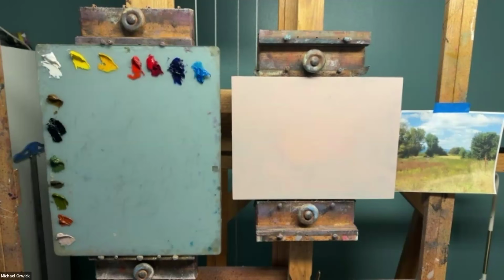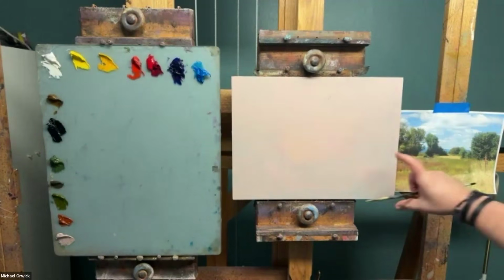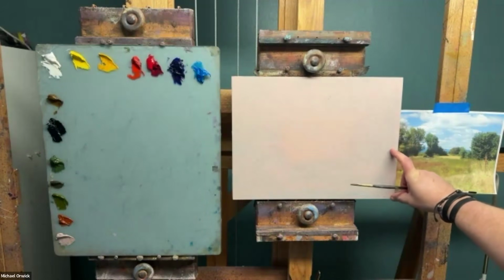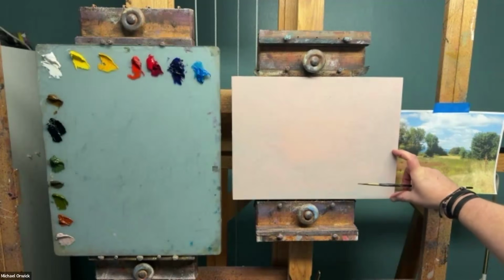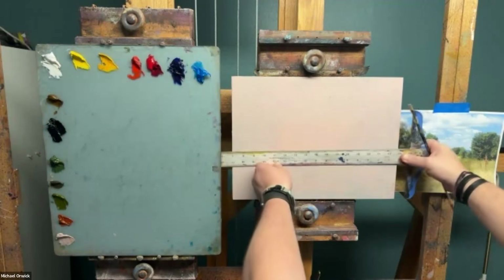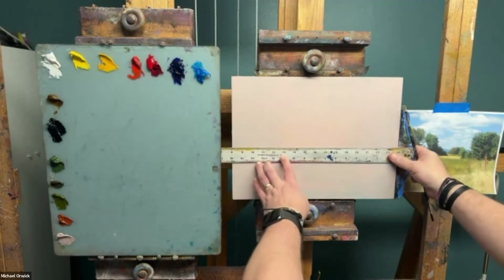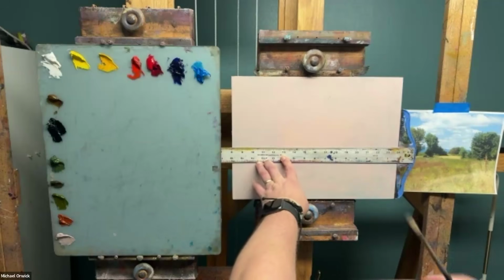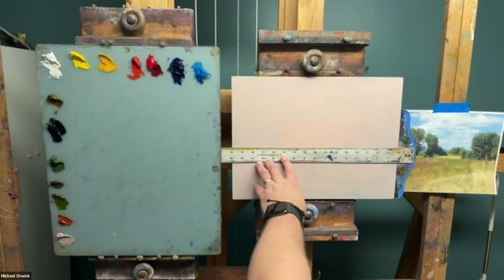Oftentimes, when I am doing a landscape painting, even if it's hard to see what's kind of going on in the background, I like to quickly throw in my horizon line just so I kind of know where I'm at. And we've got our ground plane is about a little less than halfway, probably about here.